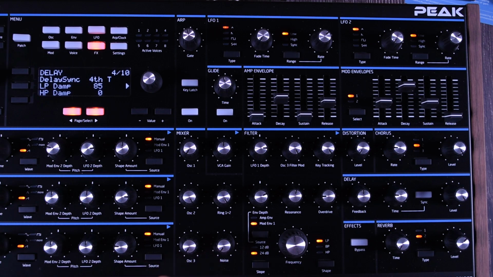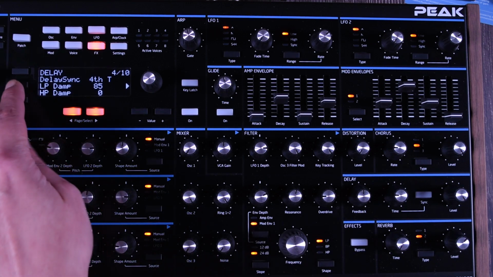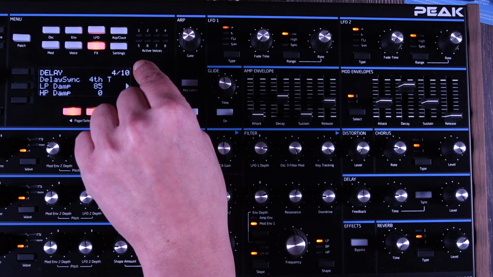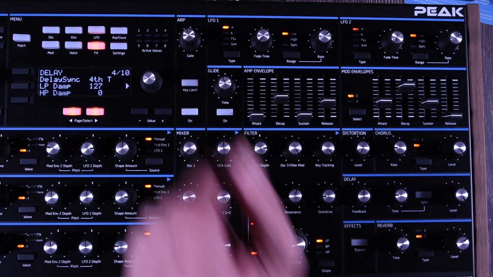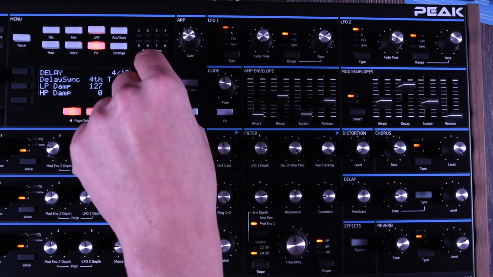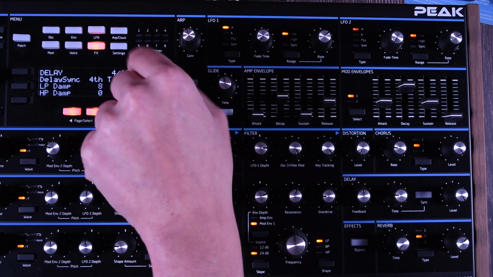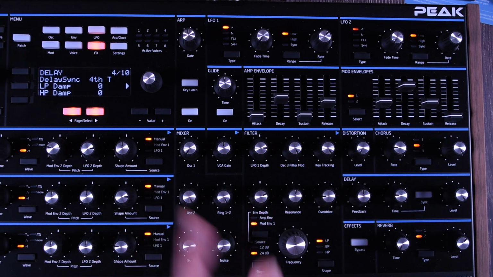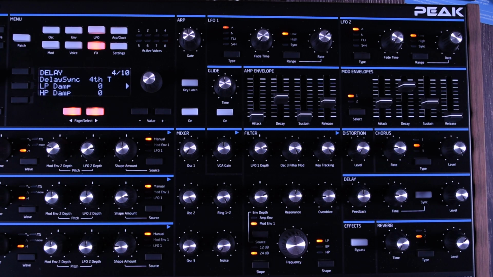Now, the repetitions are pretty clean. What we can do with this, we can alter that. If I go here and go to 127, nothing happens. If I go all the way down, notice that the first repetition is pretty clean, almost the same, but the other ones are just darker. And they will, of course, go down. This will affect the delay. Same thing with the other one.